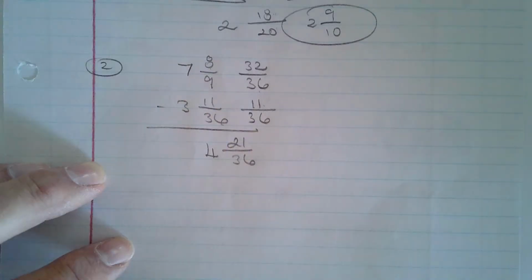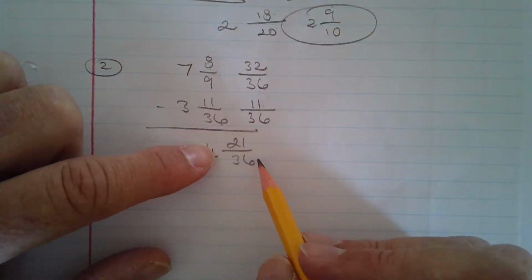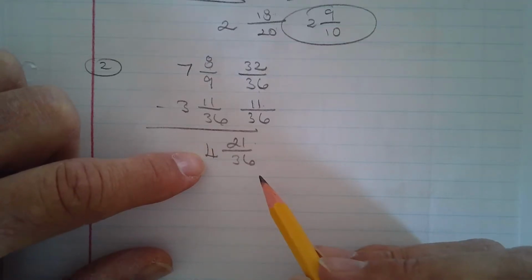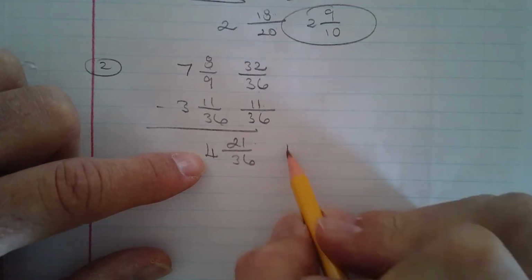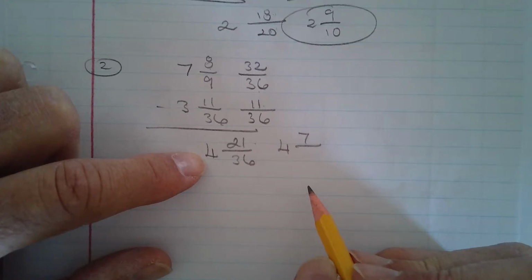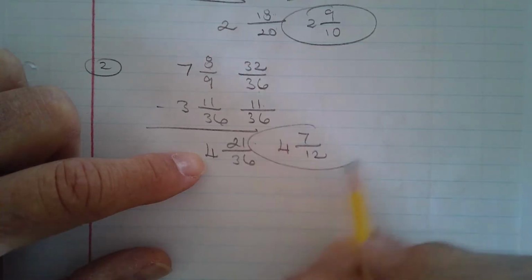Now, are we done with that? No, we can reduce that. I can think of a number that will go into 36 and 21. What comes to mind? Mr. Rosowski, what do you think? 7. Does 7 go into 36 evenly? No. I don't think so, but 3 does. 3 goes into 21 how many times? 7 times. How many times does 3 go into 36? 12. So there's your final answer for number 2.